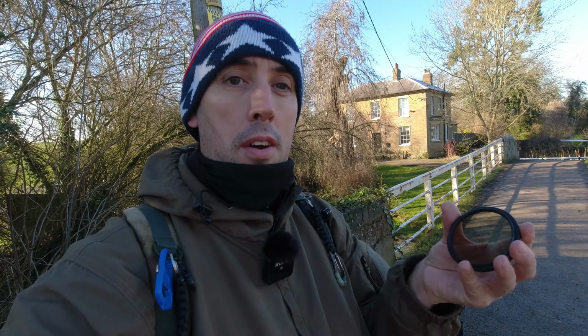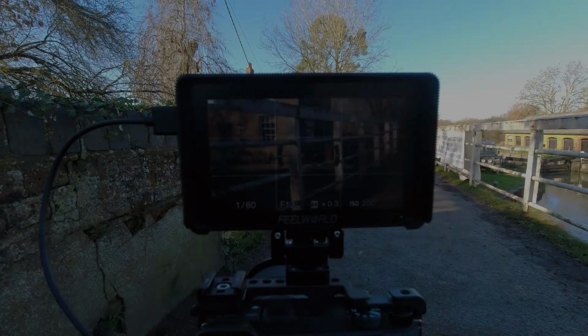Okay, so I've just come across this bridge now. I'm going to show you the setup without the variable ND. Then we're going to put the variable ND on and compare the two shots. So let's have a look at the settings. Hopefully you can see them there.